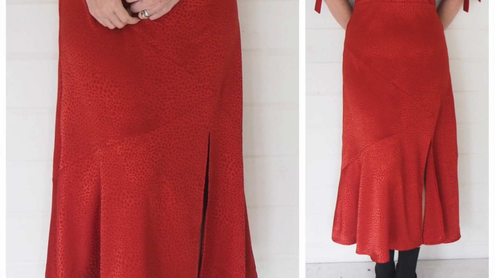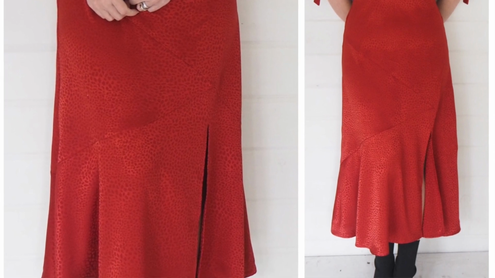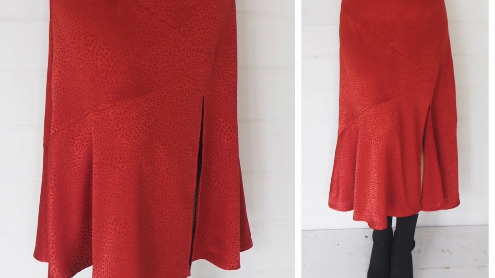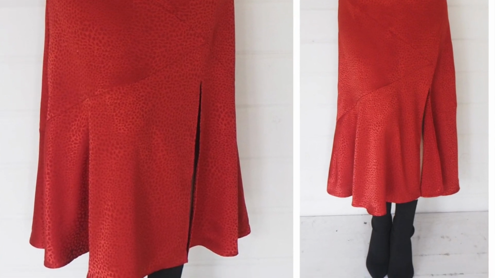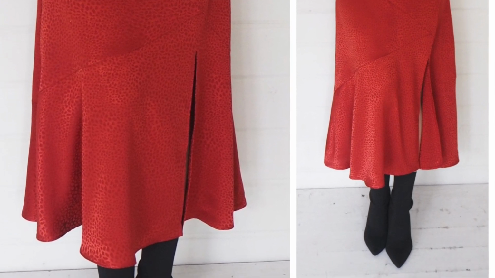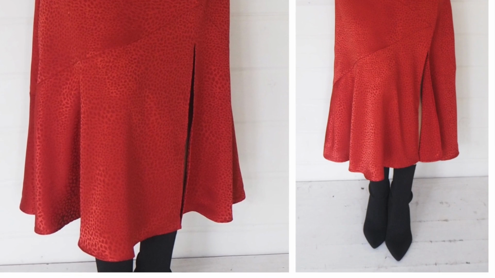And then this one was my autumn midi dress I made last year. And I've used the technique below the knee around the hem. So I've just separated the amount of hem that I wanted for this design and then just opened up that bottom piece on front and back.